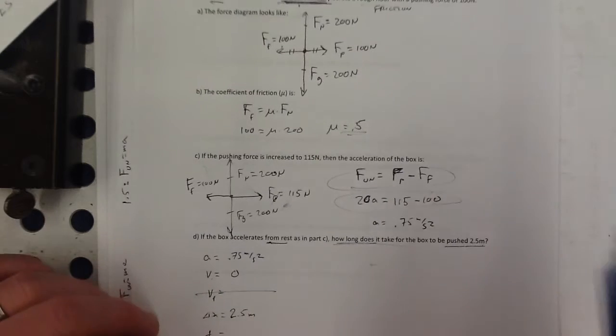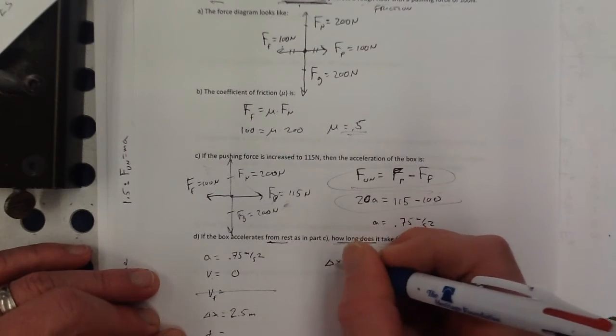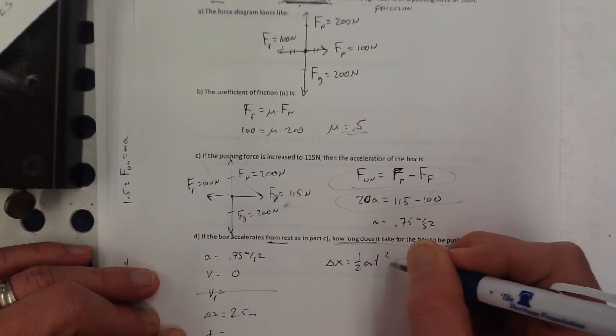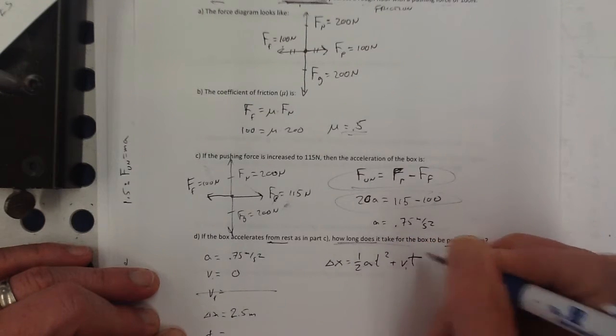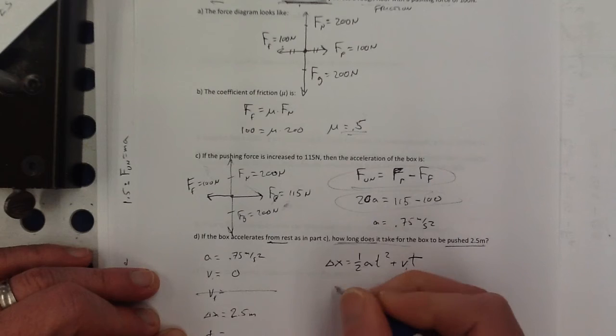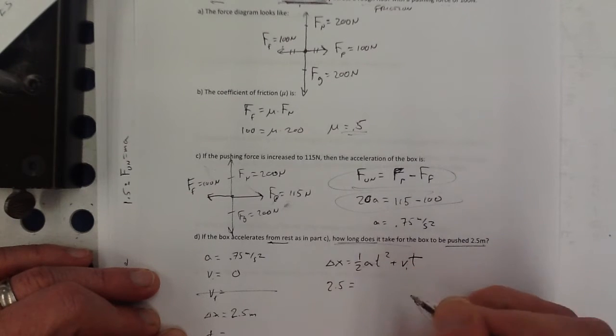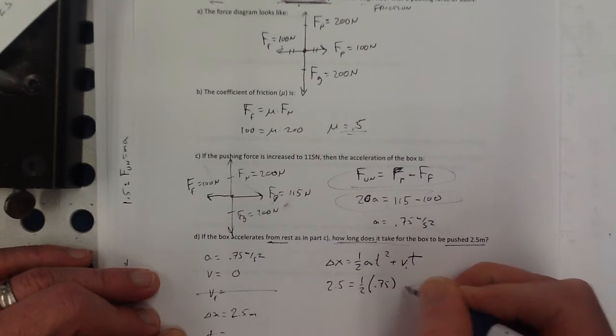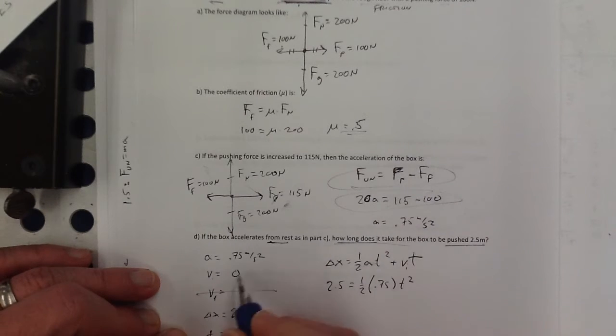So I'm going to write down that equation. This is what you're going to do before you start jamming numbers in. So delta x is equal to 1/2 a t squared, and then the vi is 0, so that term goes away.